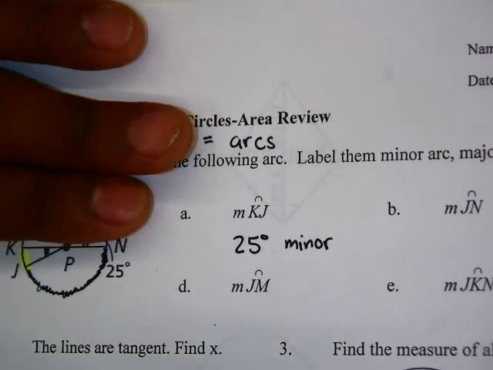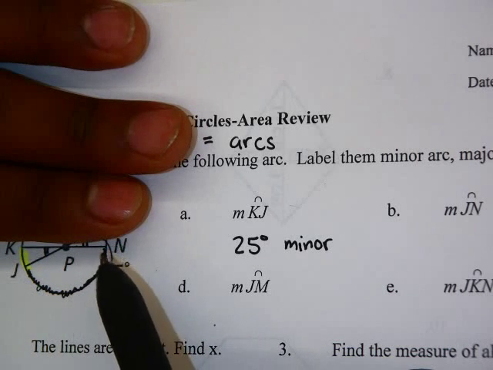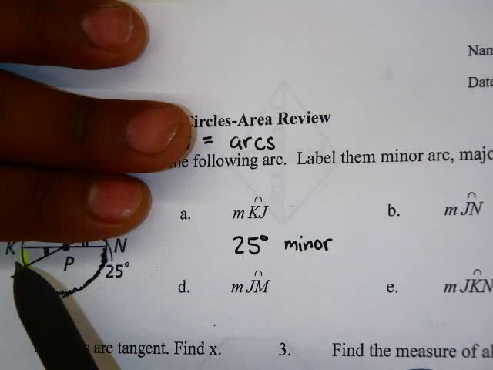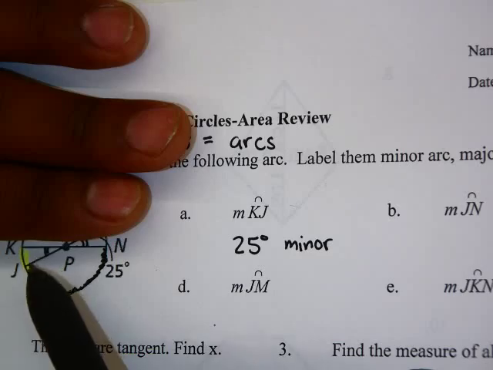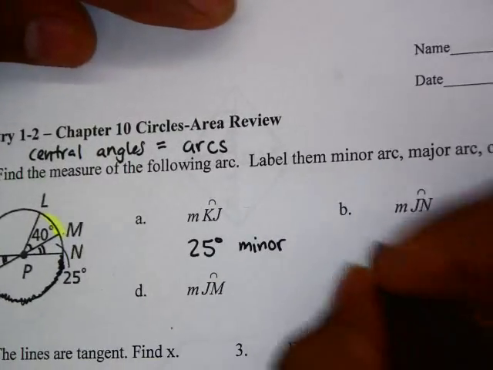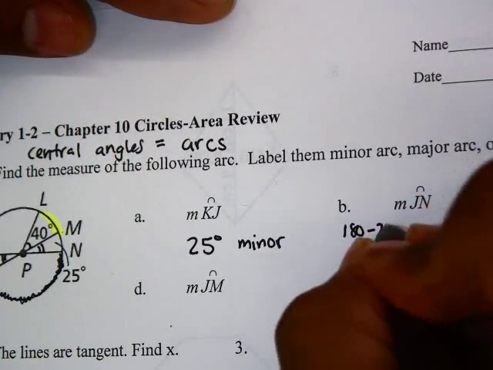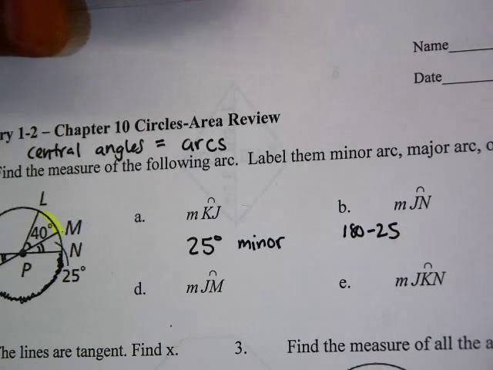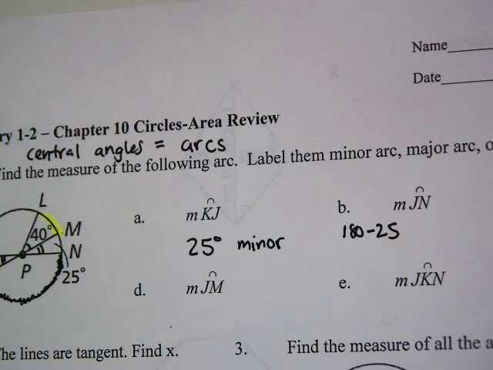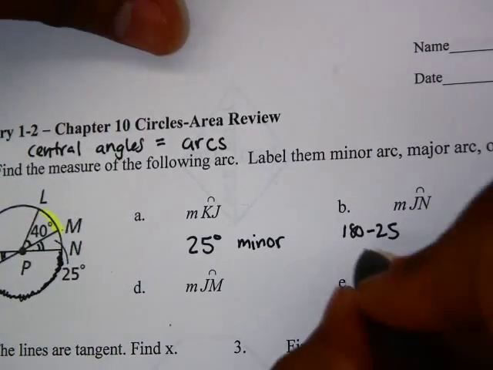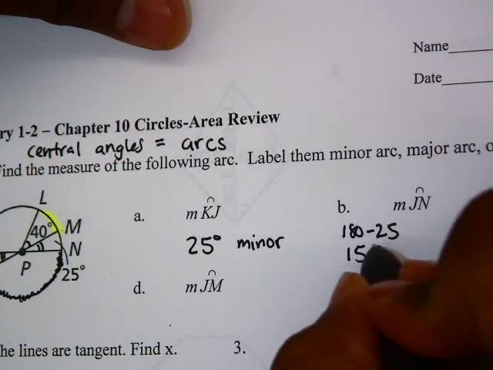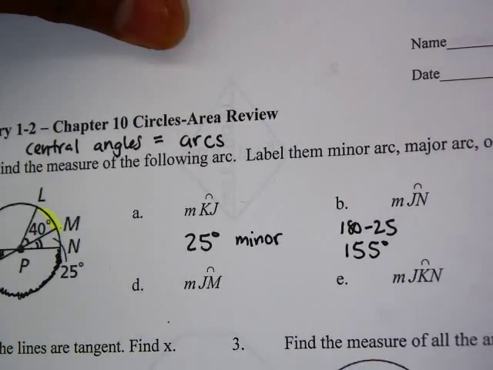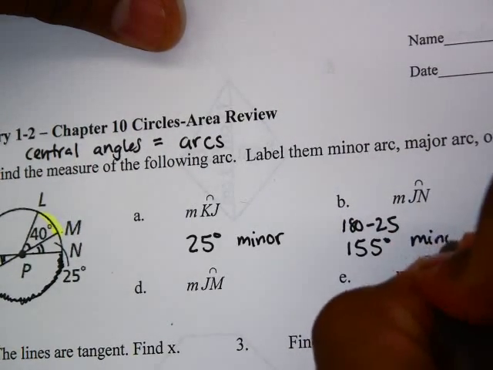Well, I can see that this much from K to N is 180 degrees. It's half of the circle. This already uses up 25 degrees from that. So if I take 180 and subtract 25, I will get the measure of that arc, and that is 155. This is still a minor arc.